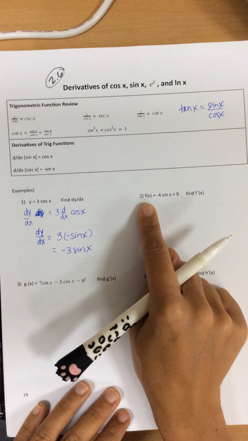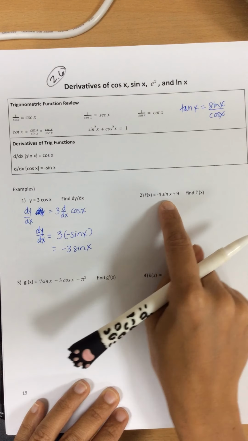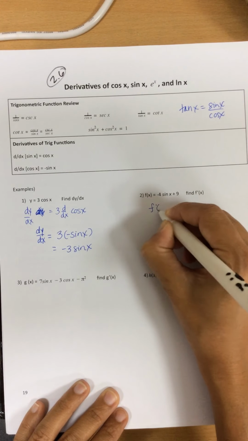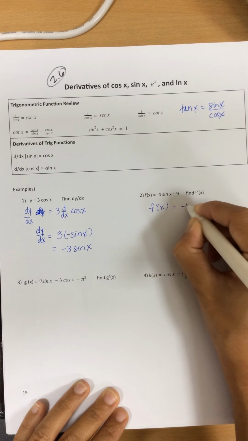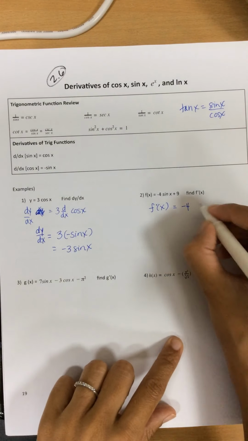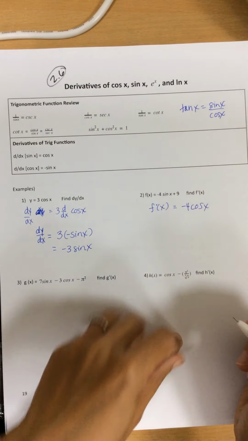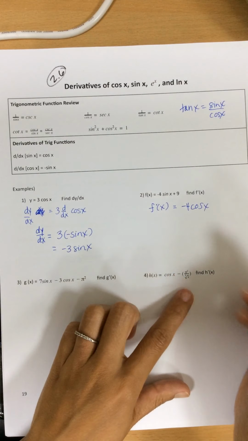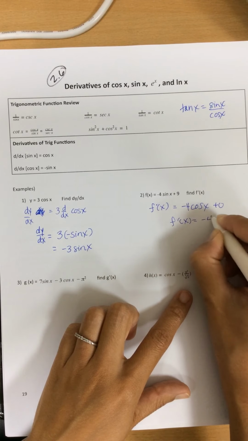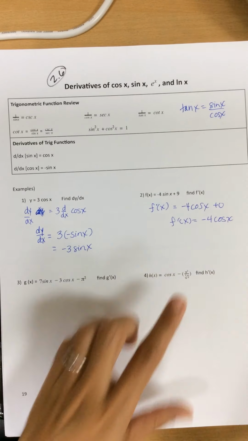Okay, so number 2, if f of x equals negative 4 times sine x plus 9, what's f prime of x? Well, f prime of x is going to be equal to negative 4 times, what's the derivative of sine x? Cosine x. What's the derivative of a constant 9? It's 0, right? So f prime of x just equals negative 4 cosine x.